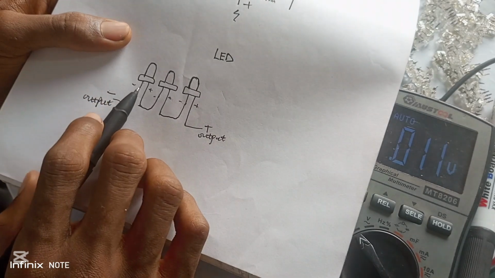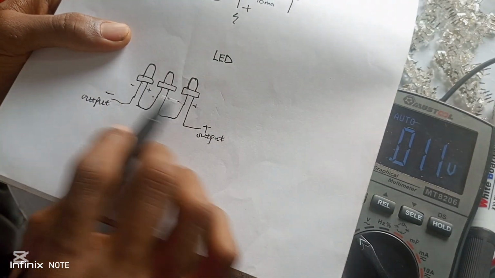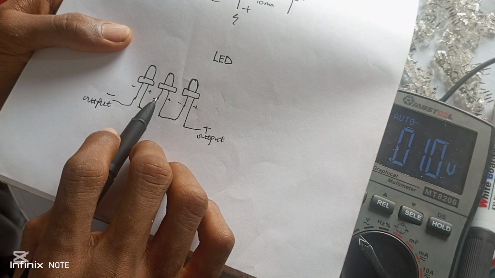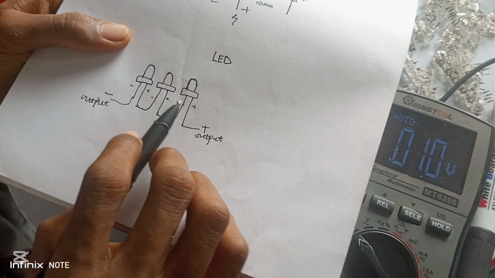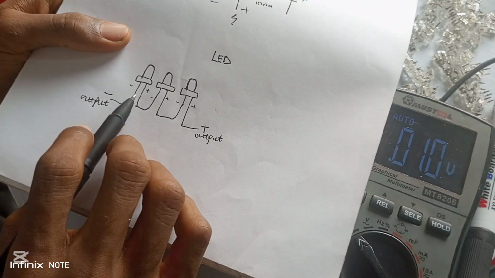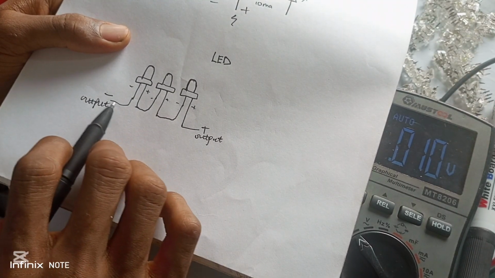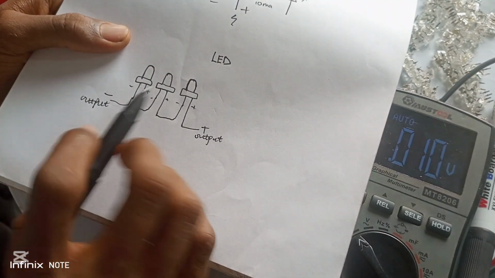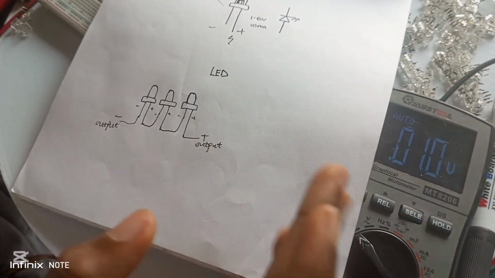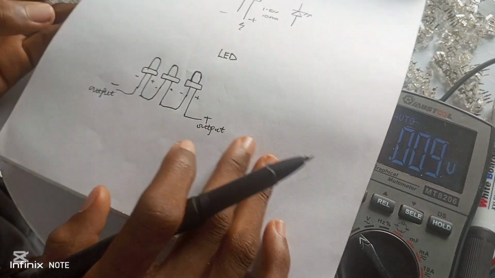So here is how it works. I use 3 bulbs just to give an example. The positive side of the LED is connected to the other bulb's negative. That bulb's positive is connected to the next bulb's negative, and the last bulb's positive is the output positive, and the first bulb's negative is the output negative. So you simply connect positive to negative, then the two ends are the output. So here's how it's connected.